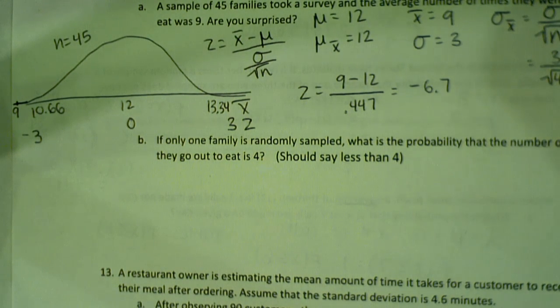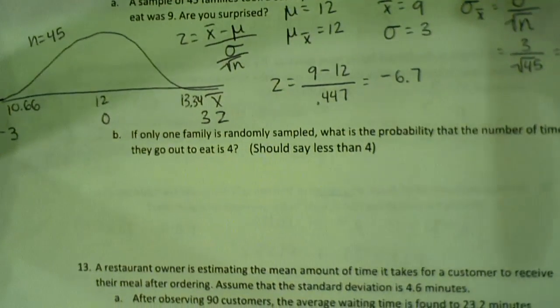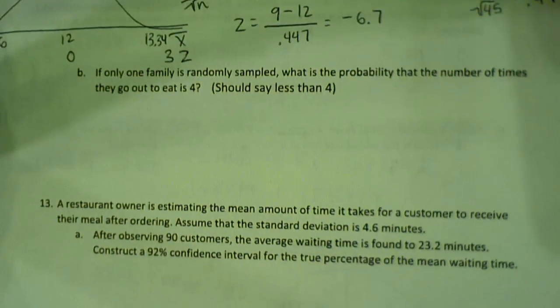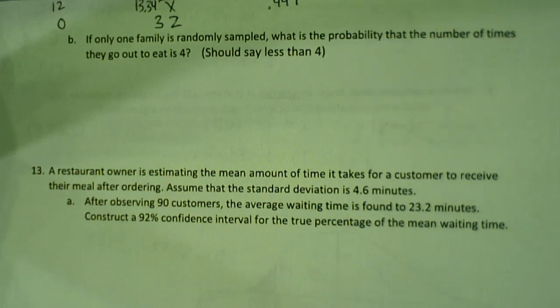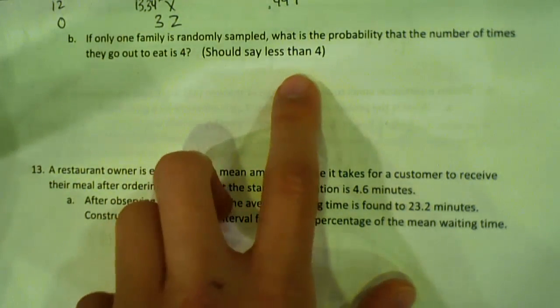All right, so if only one family is randomly sampled, what is the probability that the number of times they go out to eat should be less than 4?